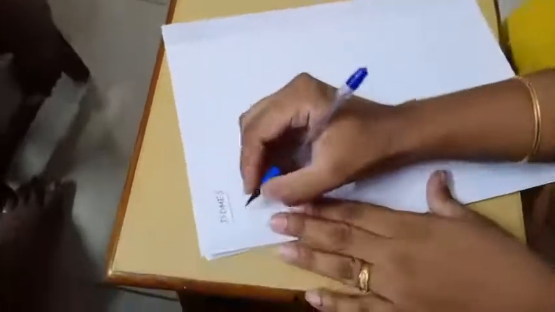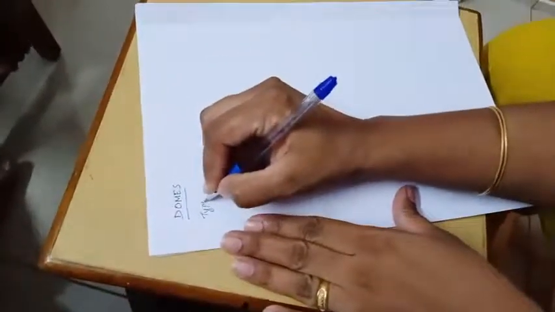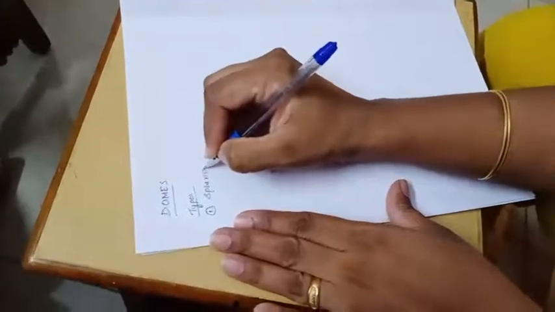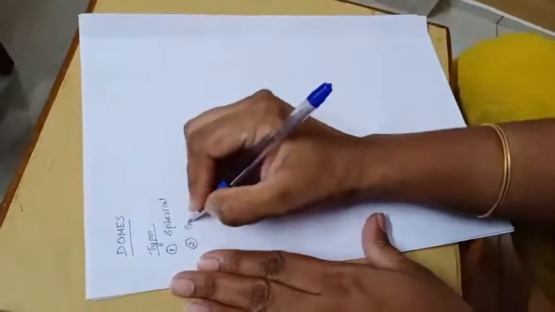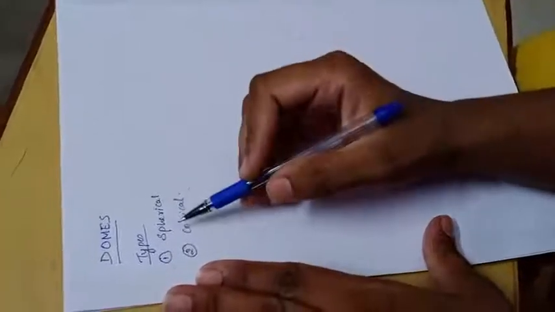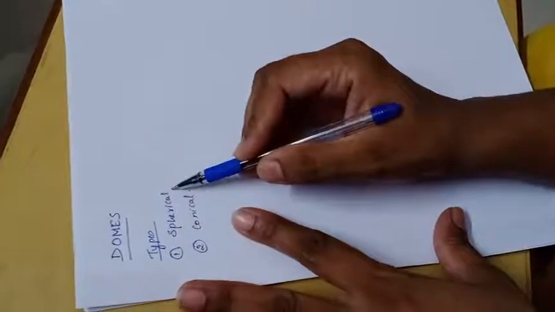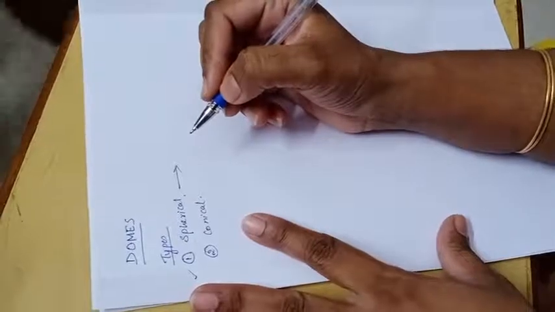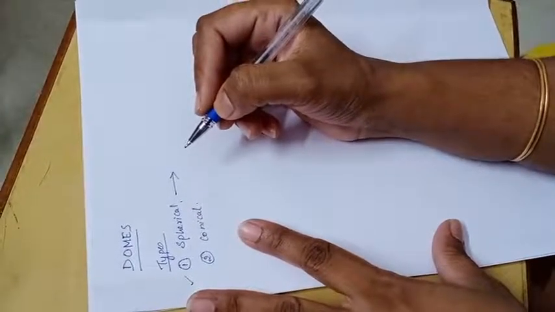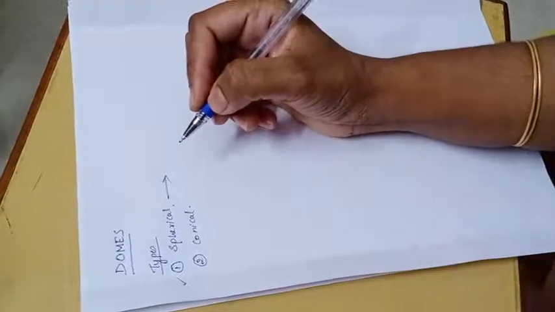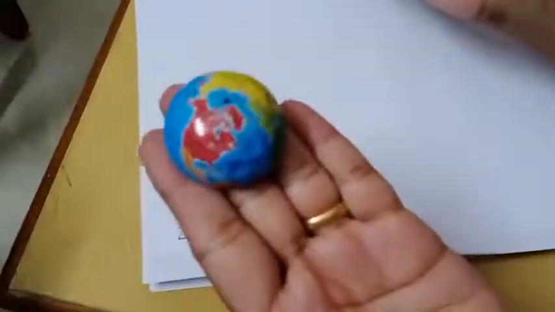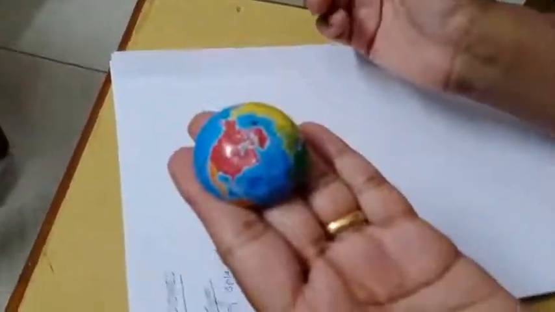So basically domes are of two types. First one is spherical and the second one is conical. Out of these two, usually we will use spherical domes. This is the most commonly used dome. A spherical dome is obtained by revolving a circular arc about a particular axis. For example, our globe is a spherical dome.